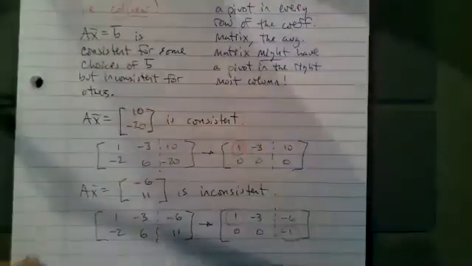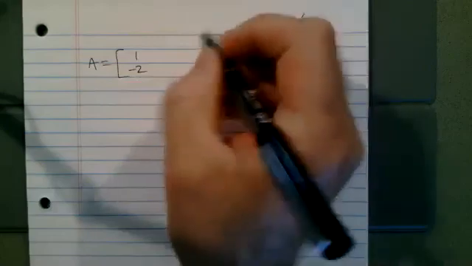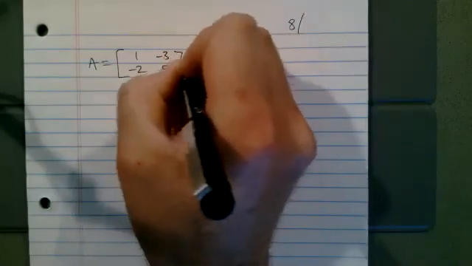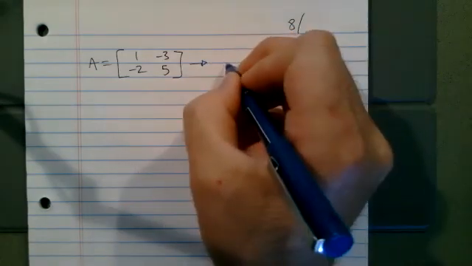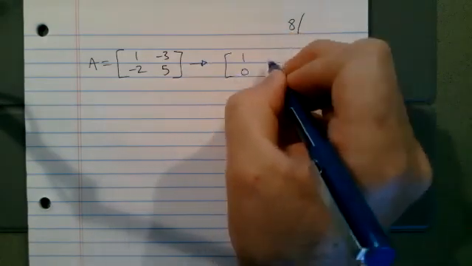So if I make this my coefficient matrix A, 1, -2, and then -3, 5, in this case, the second column is not a multiple of the first column. The reduced echelon form of A is 1, 0, 0, 1.